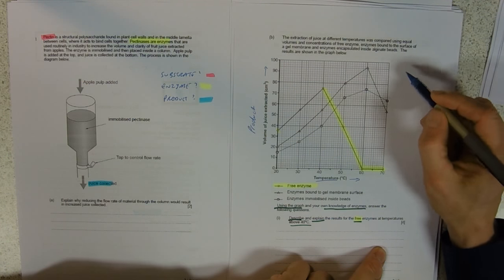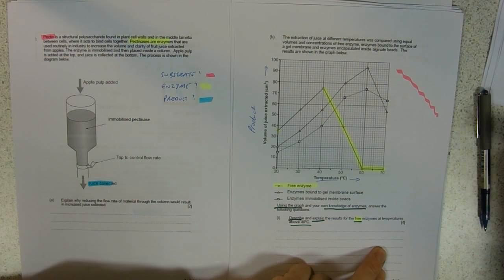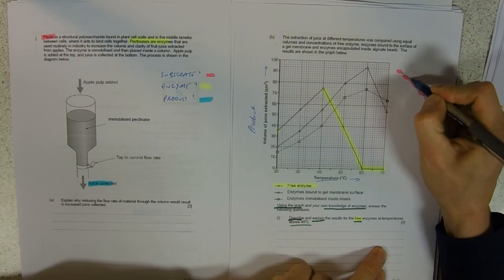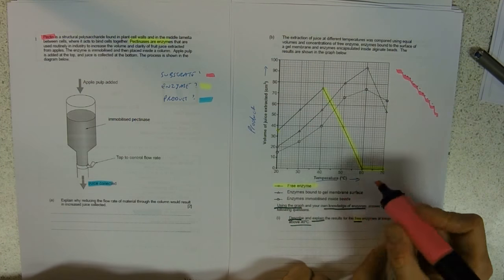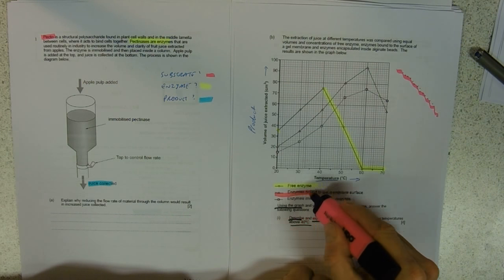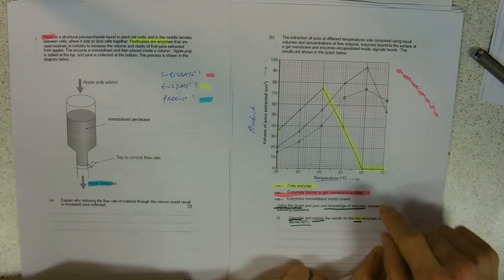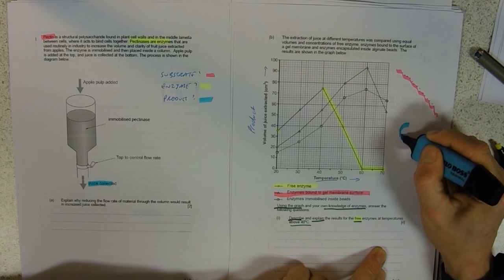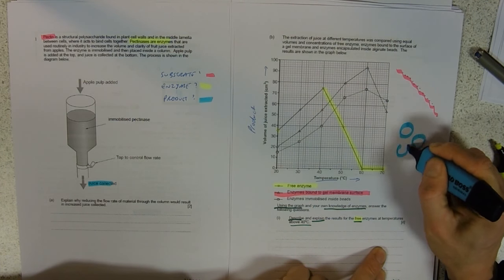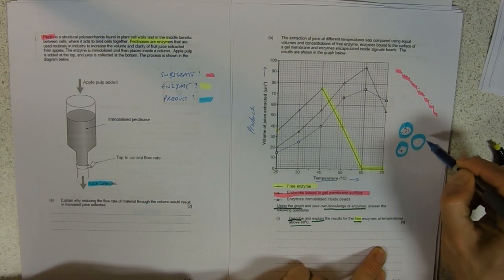So we might have a membrane with the enzymes on. So that might be that one. What's the other one? Inside alginate beads. So we'll use blue for that. Inside alginate beads. So our enzyme is inside there.